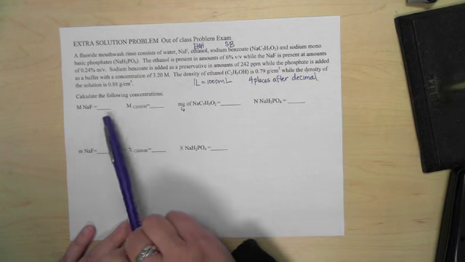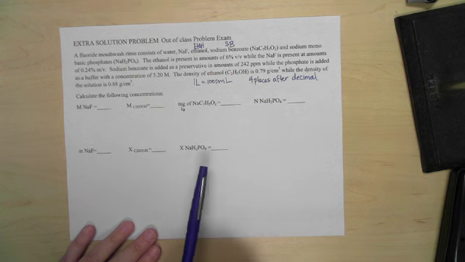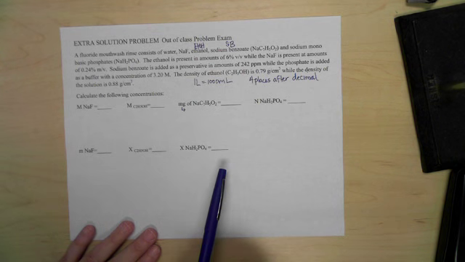Since we're looking for a variety of concentrations, we need the grams of each component, volume if it's liquid, and moles. Once we have those, that'll allow us to get everything else that we need.